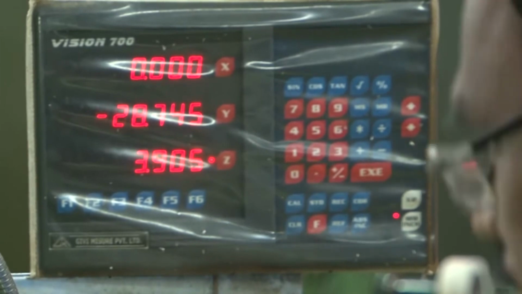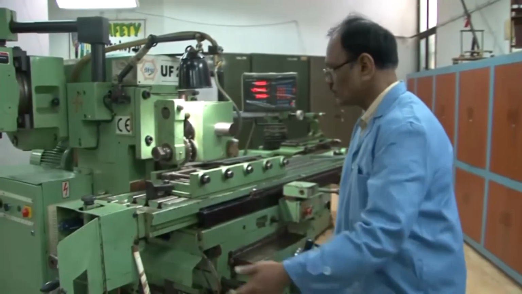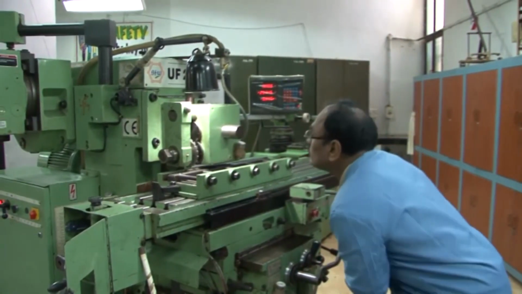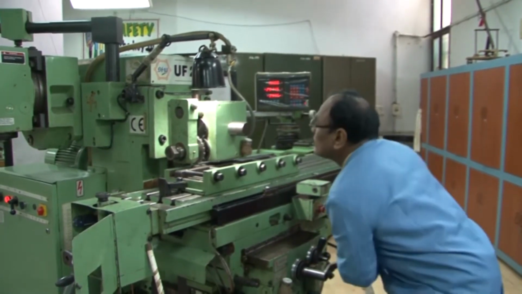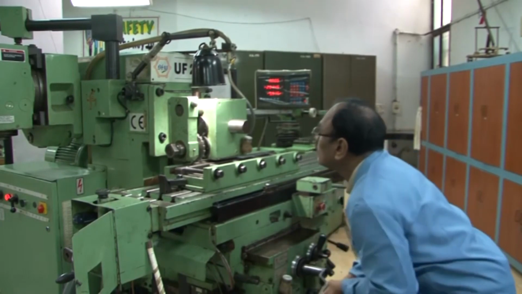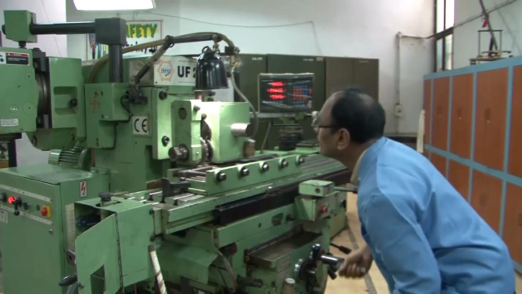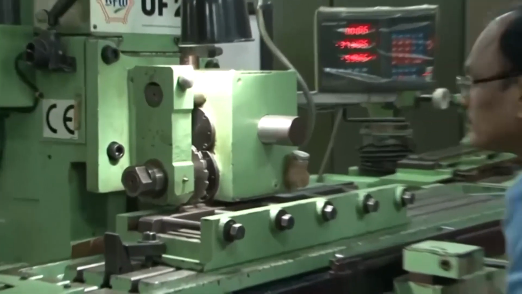Now it is the depth, that is the z axis, and then, so that it can touch. This is the cross feed given.